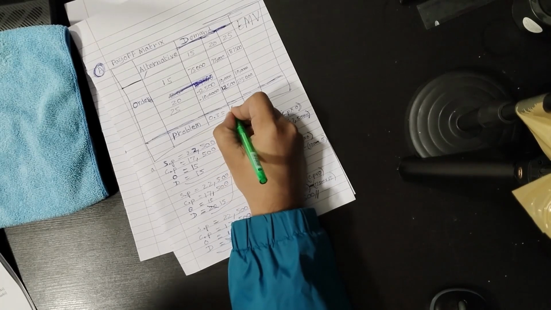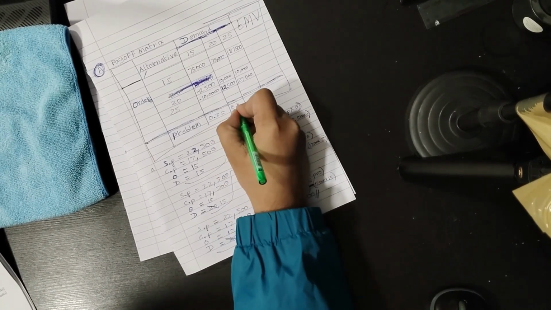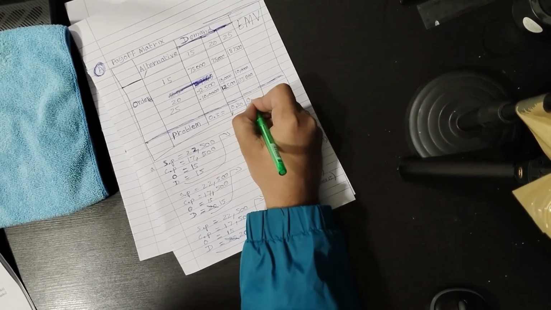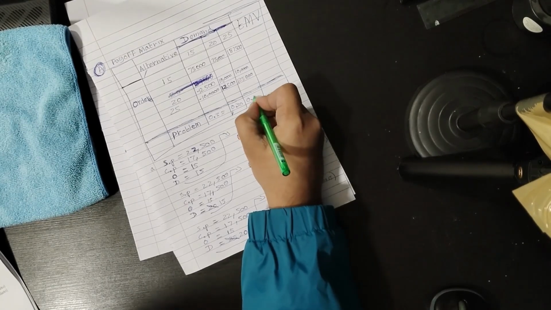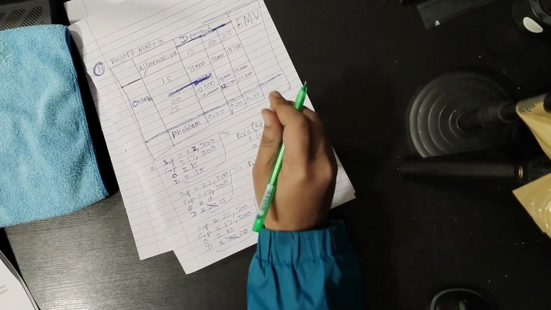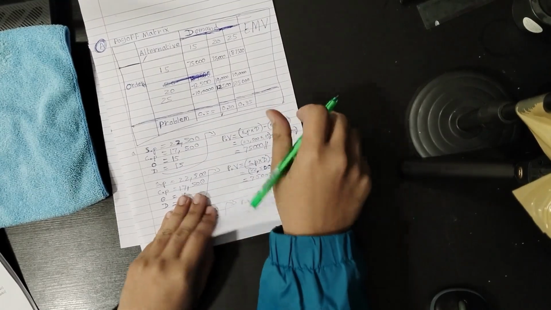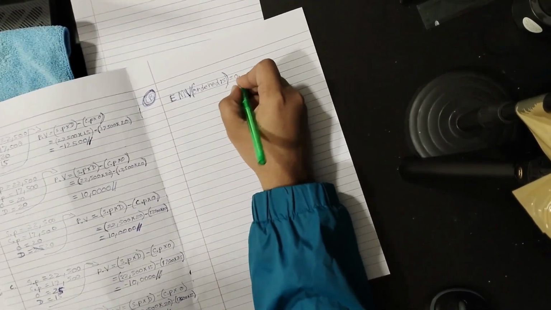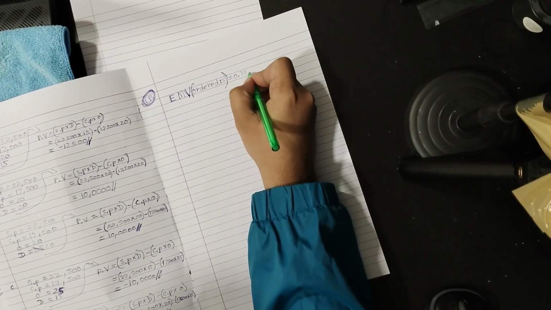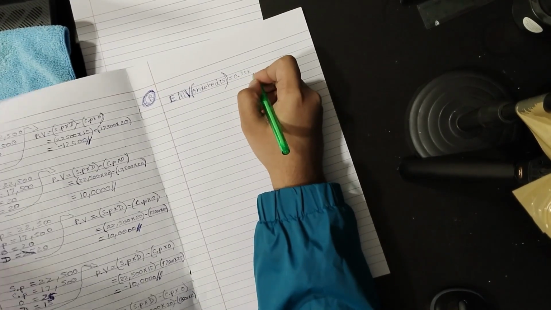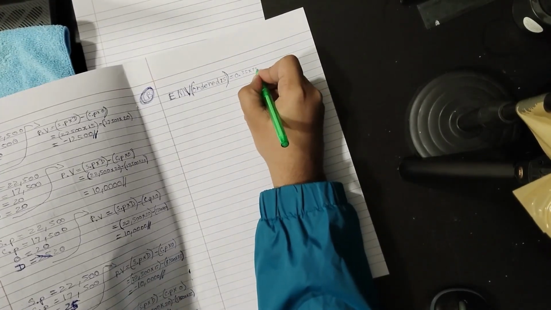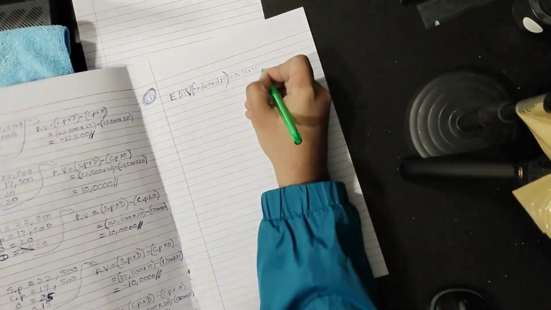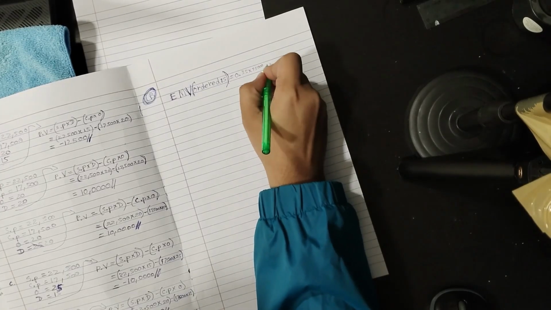0.35, 0.30, 0.35 again. Alright, I think I memorized it. 0.35 into, so what was the first answer we got, guys? 70 and 3 zeros, 0, 0, 0.